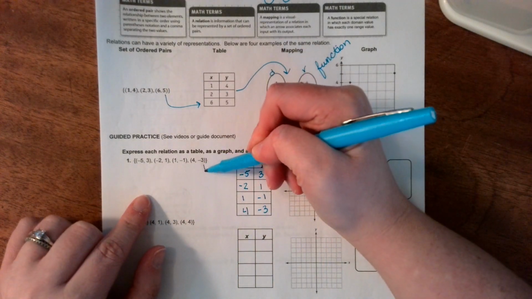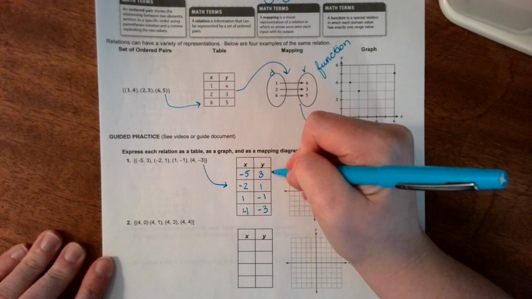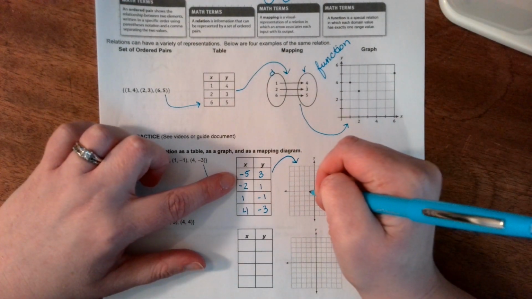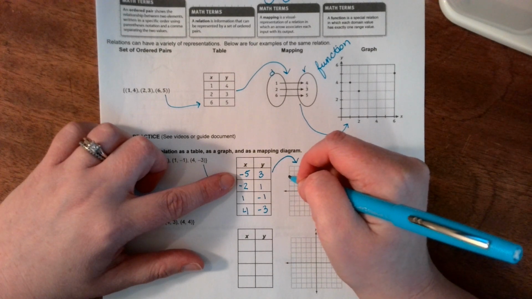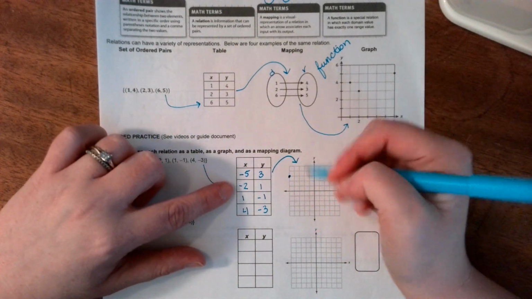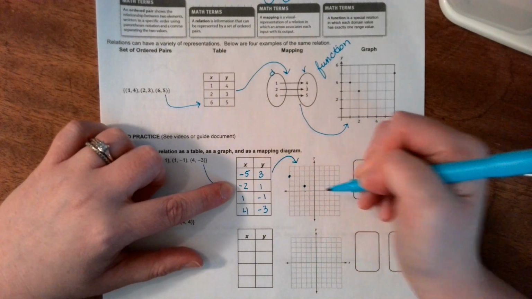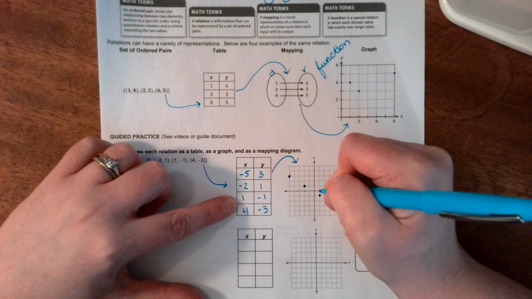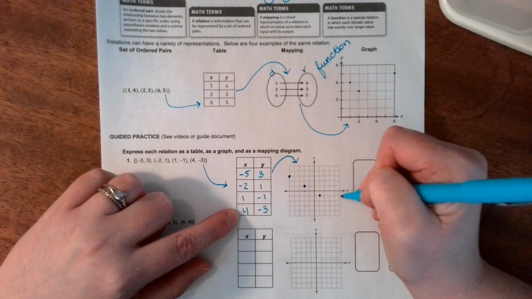Okay, so we took this set of ordered pairs and made a table out of them. Then we're going to graph those. So we have a coordinate at -5, 3. So we went to the left 5 and up 3. We have a coordinate at -2, 1, so left 2, up 1. We have a coordinate at 1, -1, so that's right 1, down 1. And we have a coordinate at 4, -1.